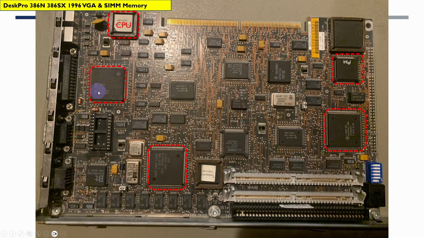But you can see here that there's just no way we could consider building this type of PC on breadboards, because the number of chips we'd have to build breadboard adapters for would be ridiculous, and we may as well just build a PCB. So really the DeskPro 386-16 was the last practical PC that we could build on breadboards.